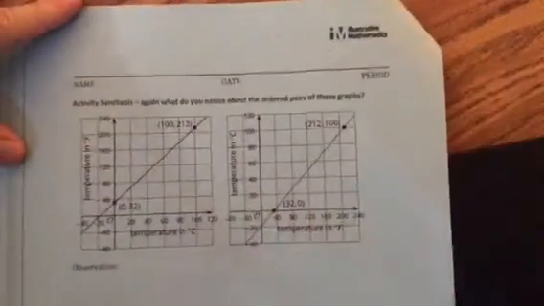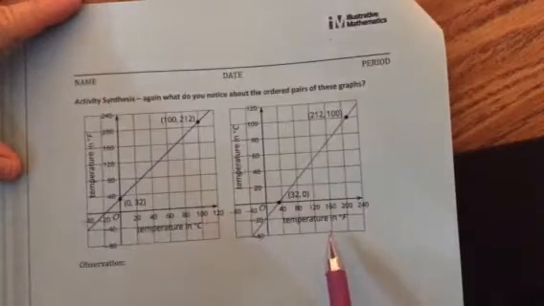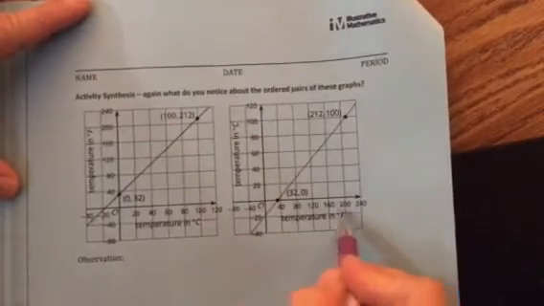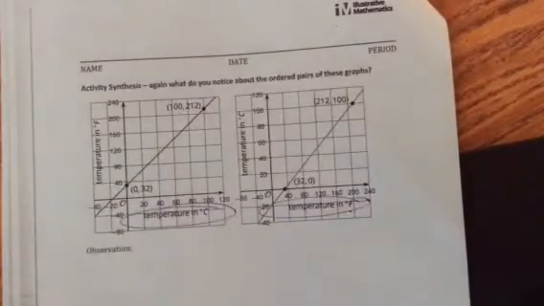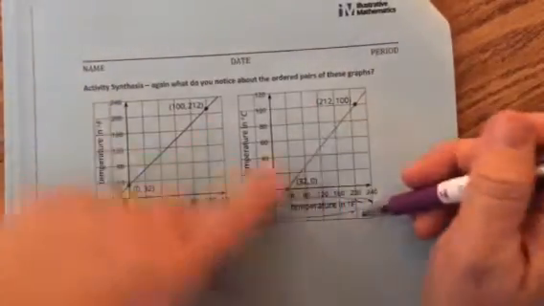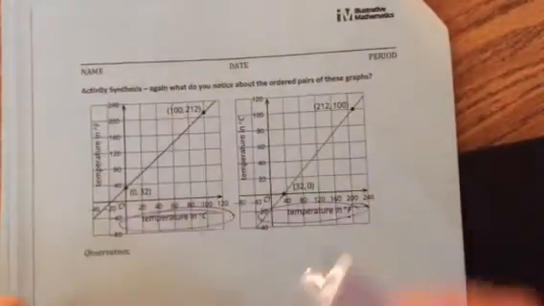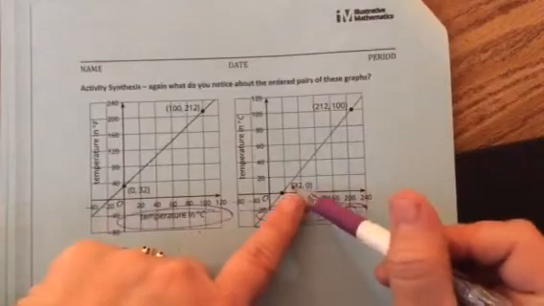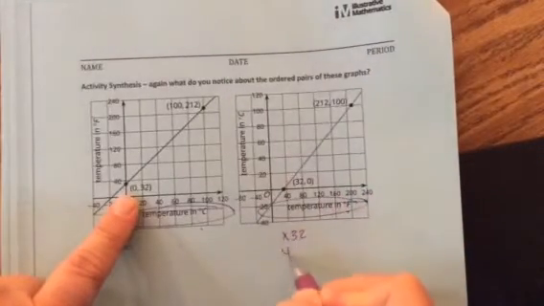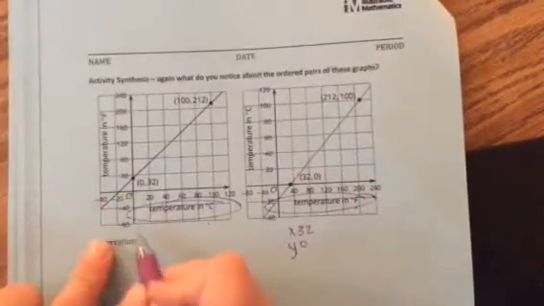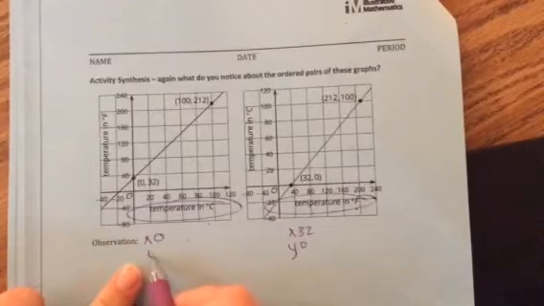So if you'll go ahead and look at these two graphs again, you should be able to note that we have the temperature in Fahrenheit on this one, and the temperature in Celsius there, and the reverse, where this is Fahrenheit versus Celsius, and this is Celsius versus Fahrenheit. So when you look at those, you're going to see that the ordered pairs become inverses of each other. So basically your X here is 32 where your Y is 0, but then on this one your X is 0 and your Y is 32.